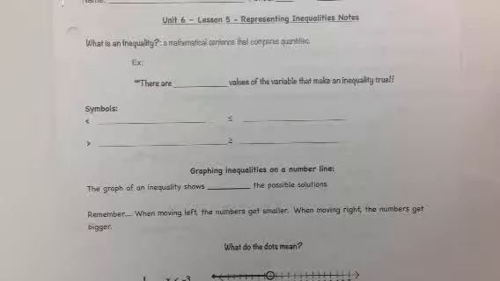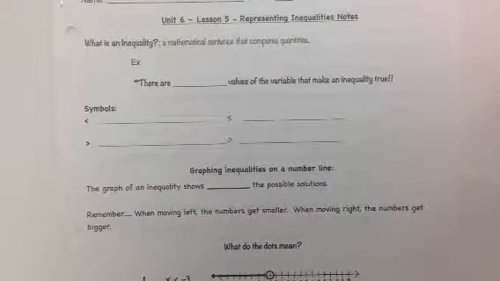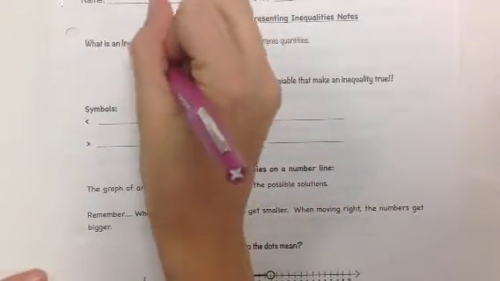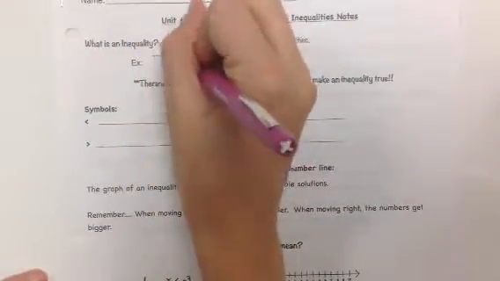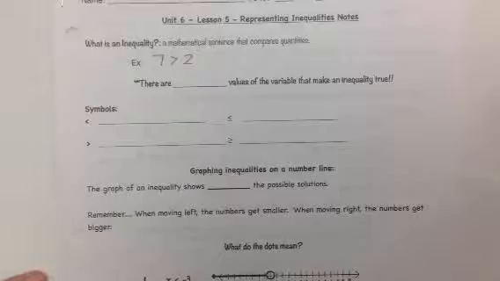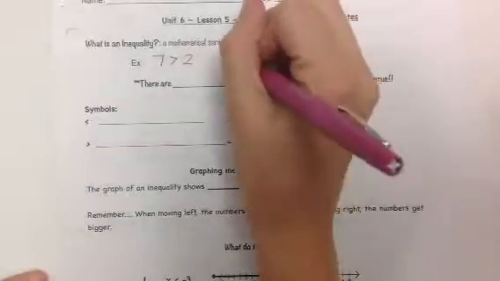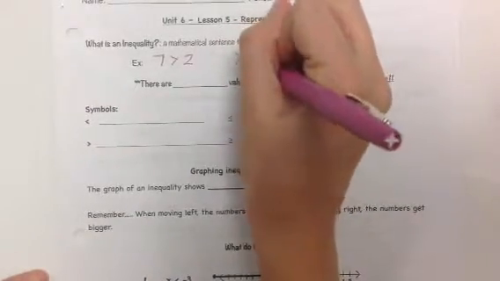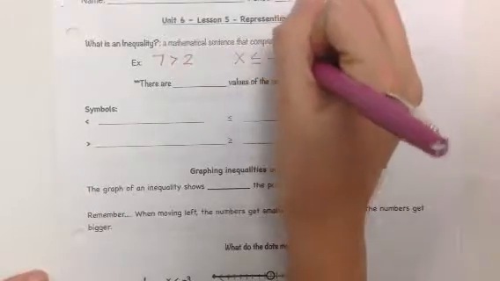Today we're talking about representing inequalities. So first off, we need to know what an inequality is. An inequality is a mathematical sentence that compares quantities. For example, I could say that 7 is greater than 2. I'm comparing 7 to 2. I can throw in variables and say x is less than or equal to negative 15.